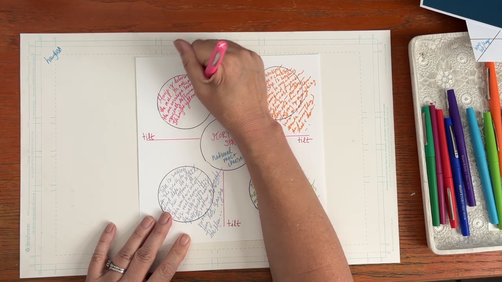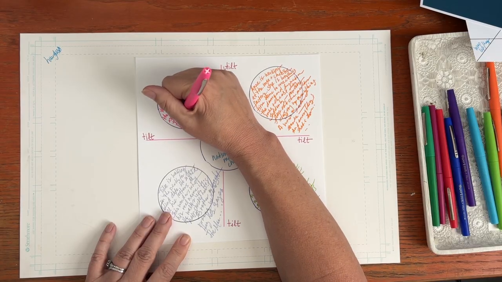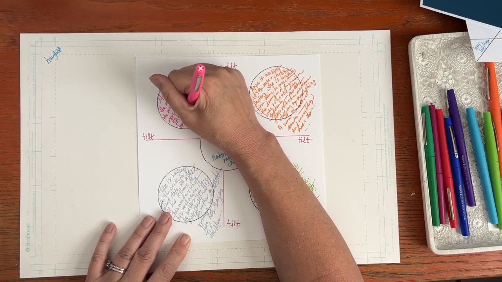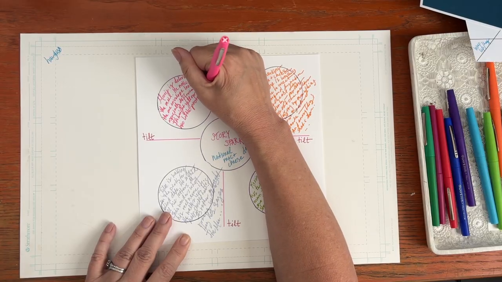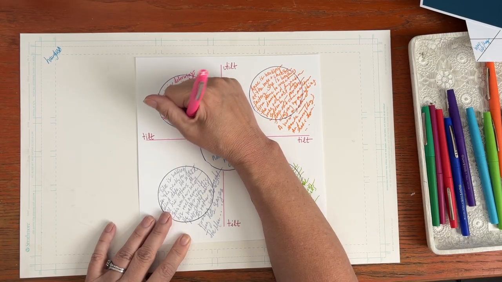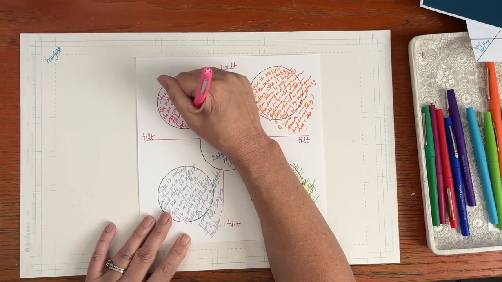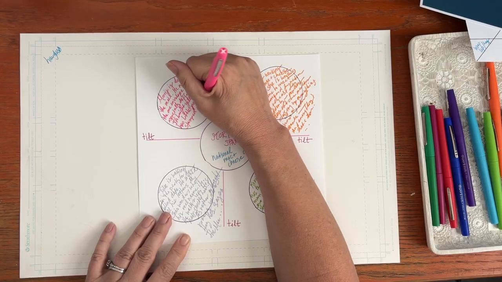It has little pasta shapes stamped all over it.